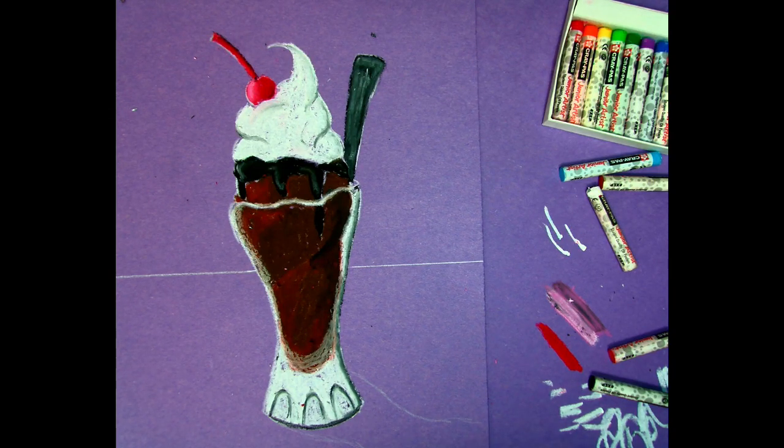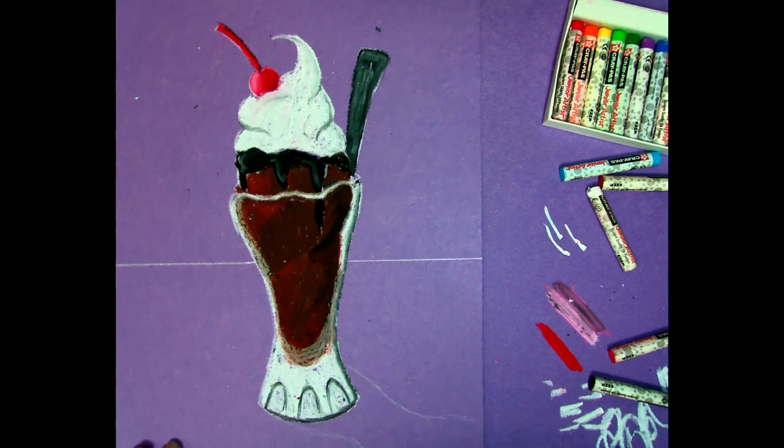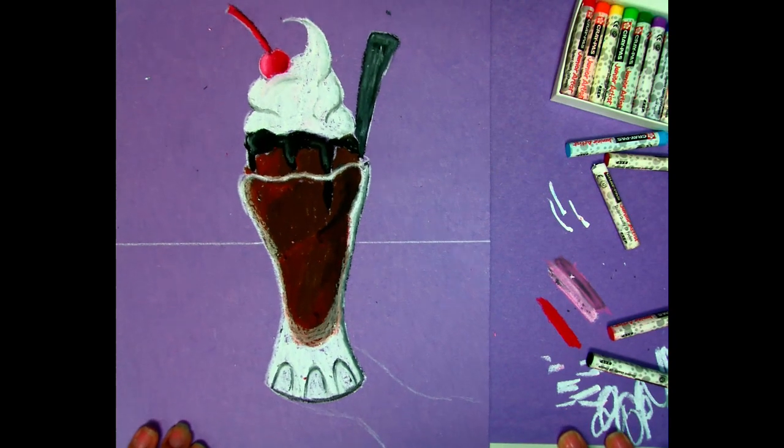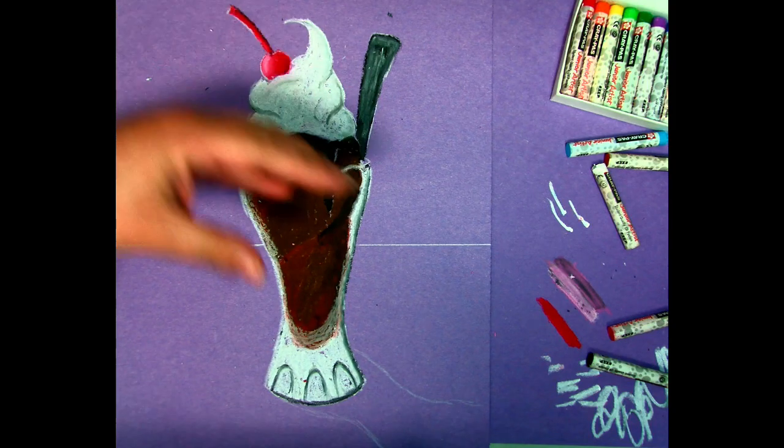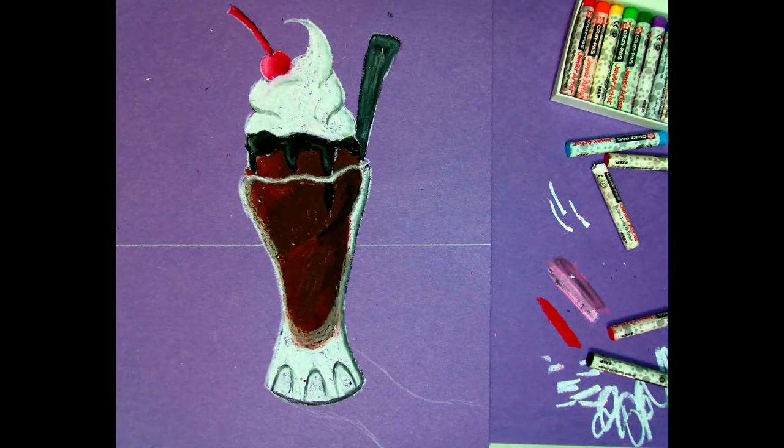Okay, now you are going to start to add a cast shadow. So when we look at cast shadows, and in your PowerPoint, you will learn that cast shadows usually fall away from the direction of the light source. So again, my light is here. It's going to cast a shadow this way. They are also usually a darker, toned down version of the color of the surface they are cast on.